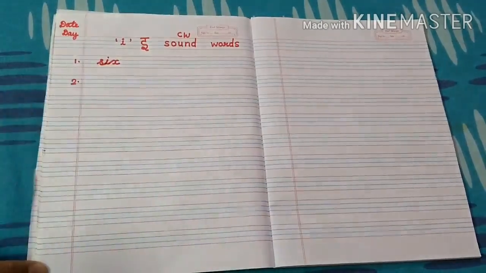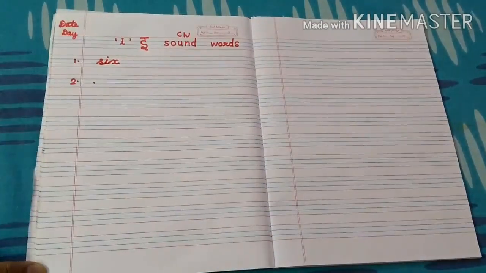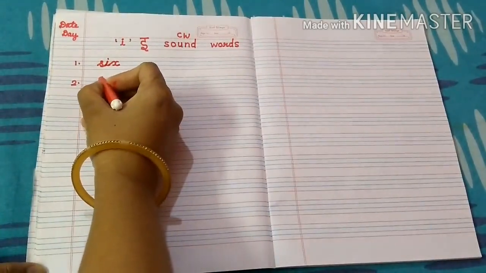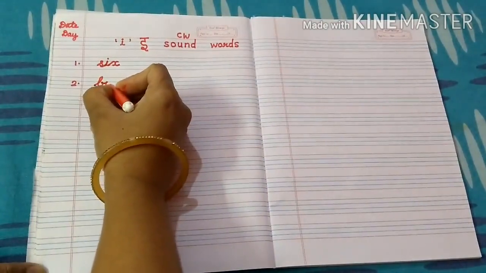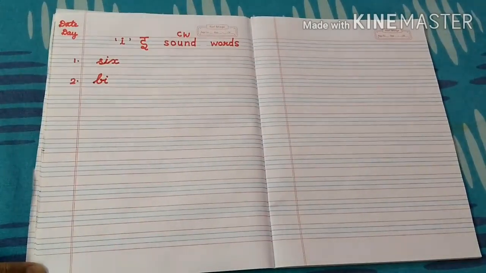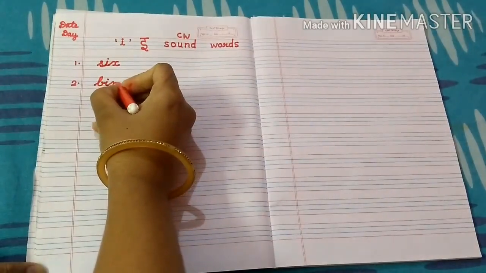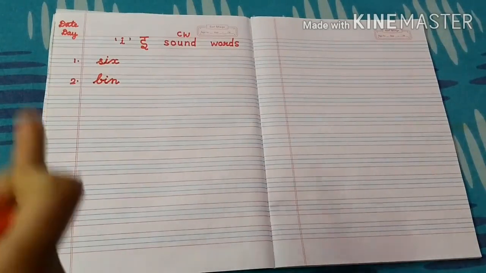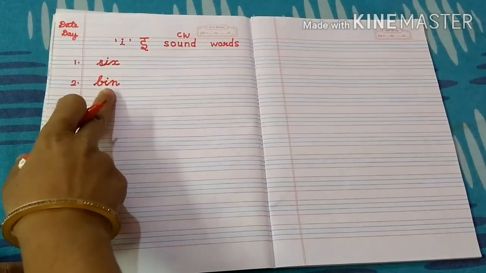Write down 2 number. Next word is bin. What is bin? In the dustbin that we are throwing our garbage. B, that is B, E, sound we have to see, sound we are telling E, but we will write down I. N, that is N. We are speaking sound, but we will write down English alphabets. B, E, N, bin. B, I, N, bin.